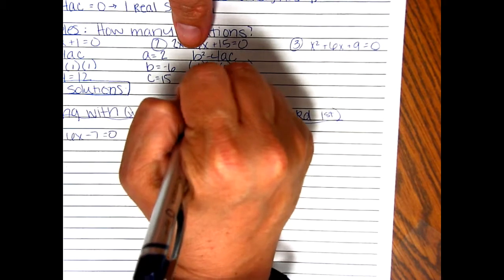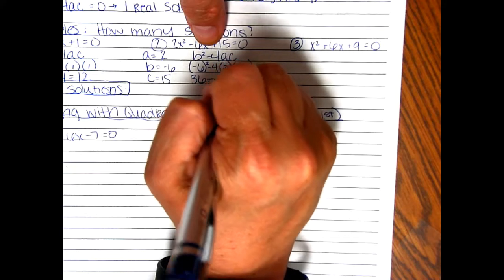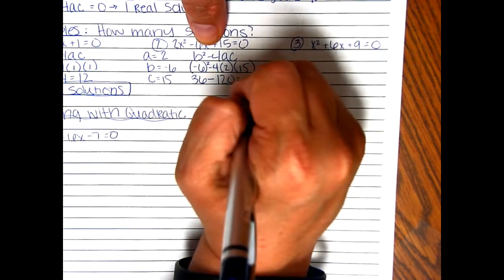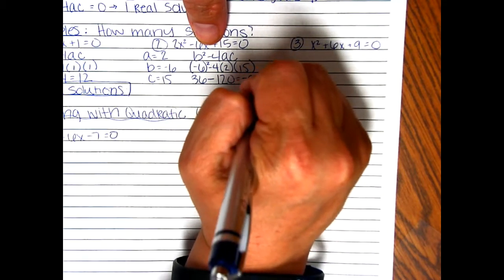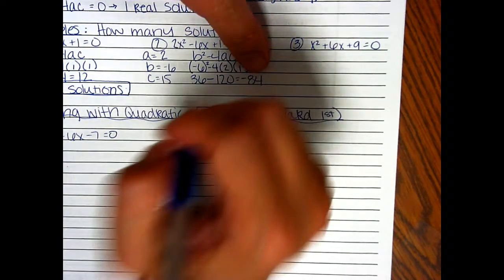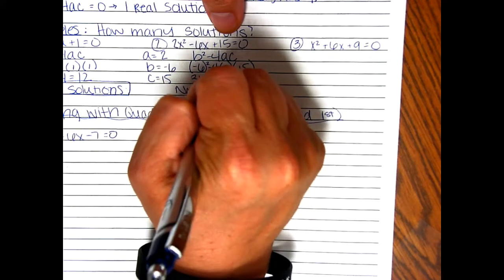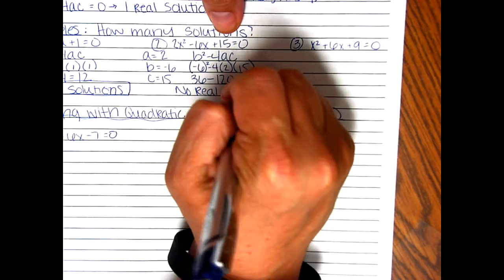So negative 6 squared is 36, minus 4 times 2 is 8, times 15 is 120. 36 minus 120 is negative 84. Because the discriminant is less than 0, I have no real solutions.